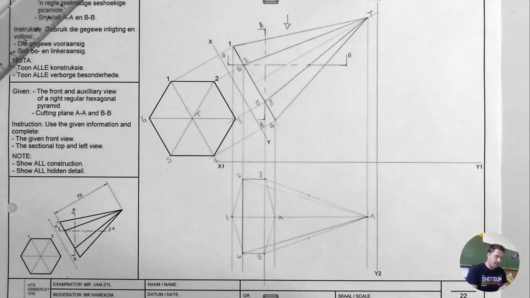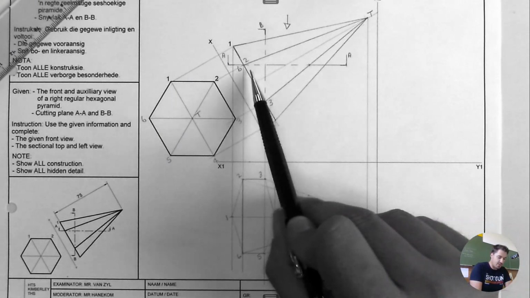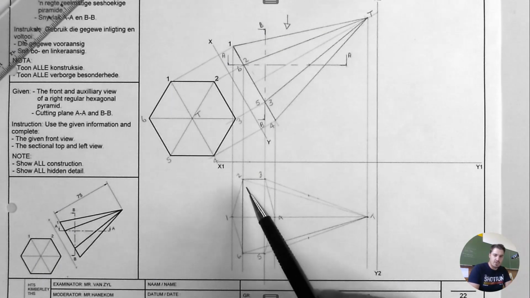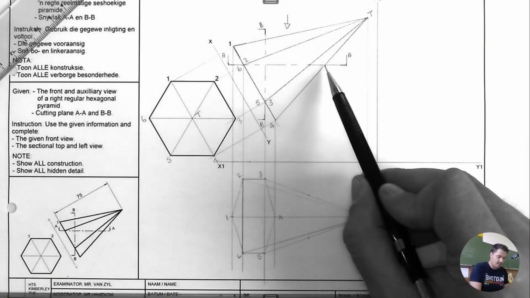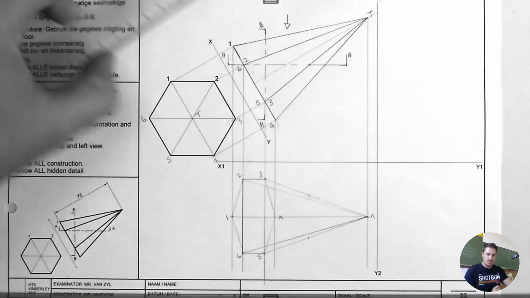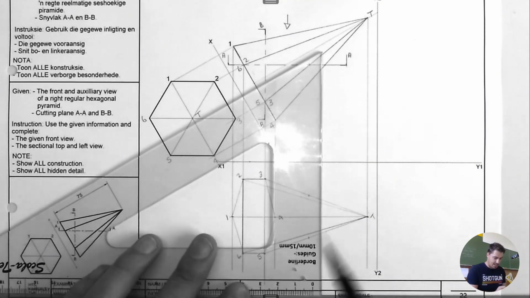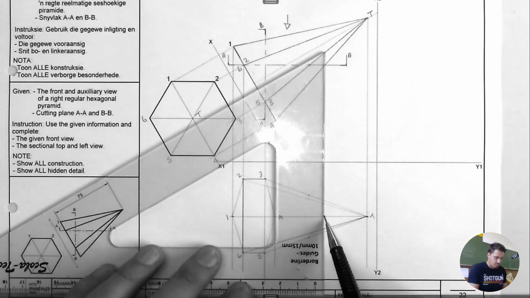Alright, so usually we'll assign a letter to these points, so it's easier for us to now just label it AA, BB, and CC, and so on. So the last point where the cutting plane A cuts is there on 4. So if you project 4 down, or the last point, it has to go onto point 4.